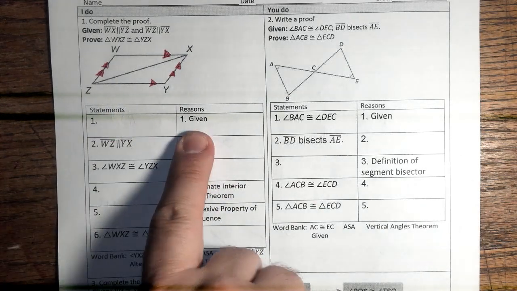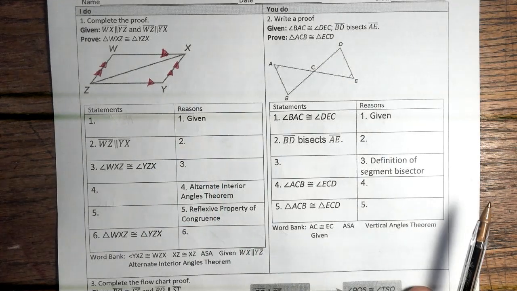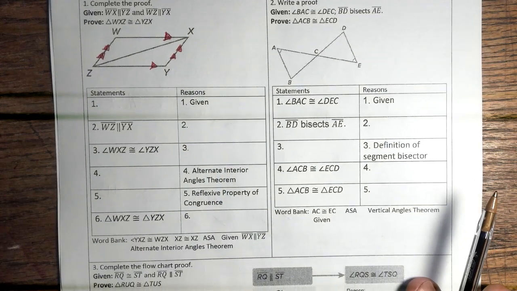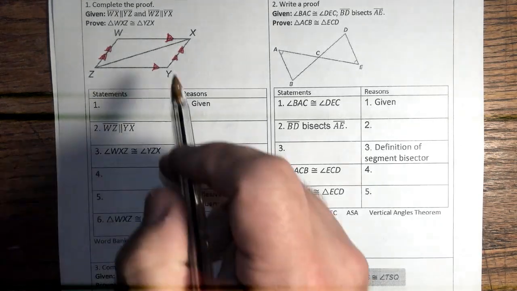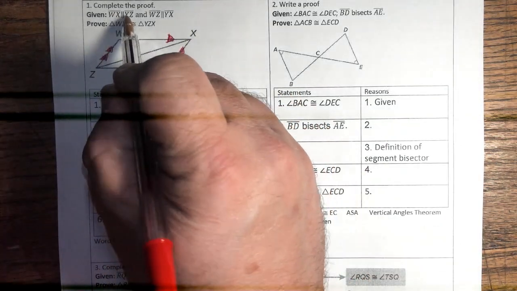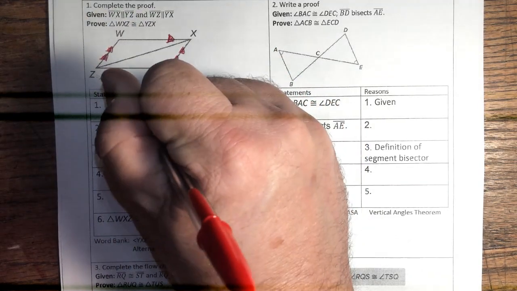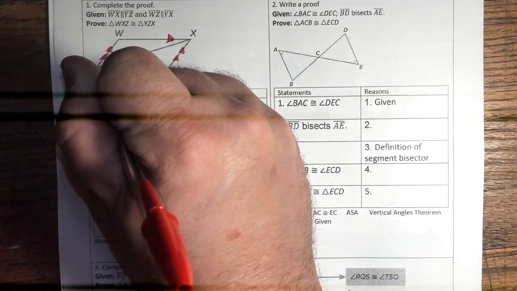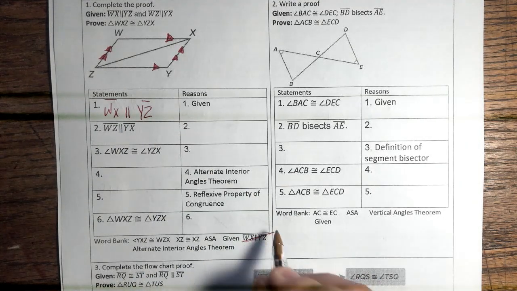All right, first the statements and reasons. We've got the word bank down here. Our first one is WX parallel to YZ, which is given.